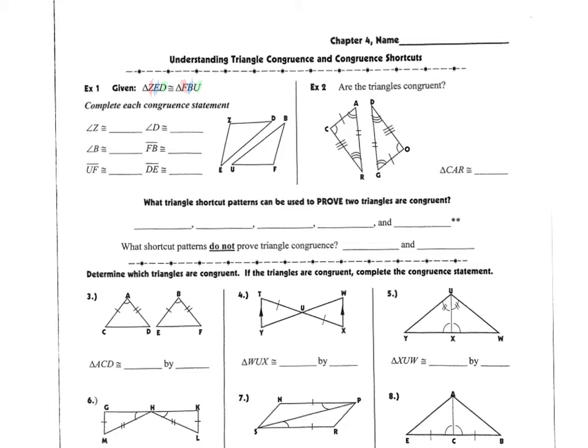So first thing we were told, angle Z, what is that congruent to? And we could see that that will be angle F.